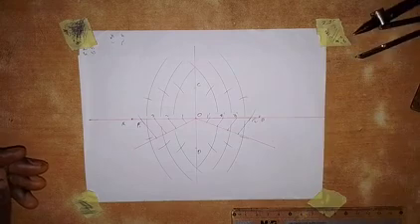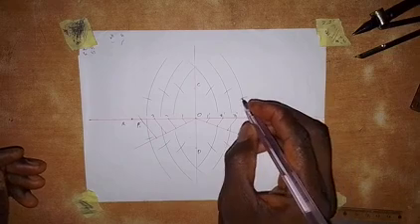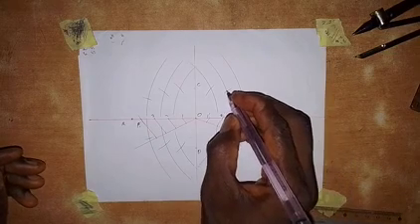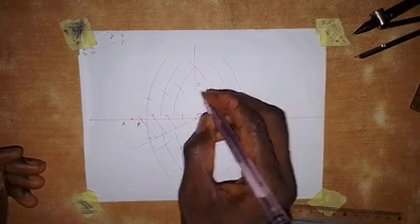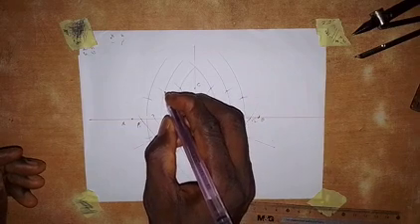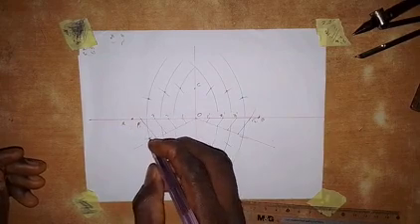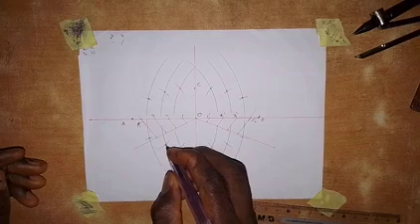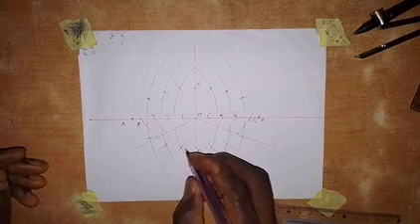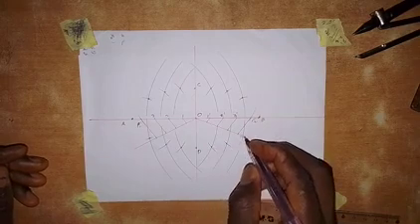Alright, so we have this point now. These are the points leading to point B. So this point, and then point C is there. Then this point, okay. Then point A here. Then this point here, this point. We have this point. We also have this point, and then we have this point.